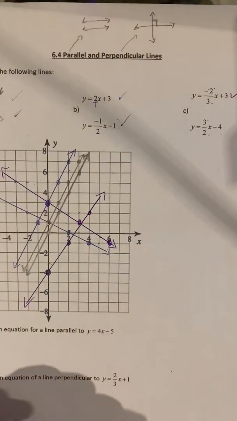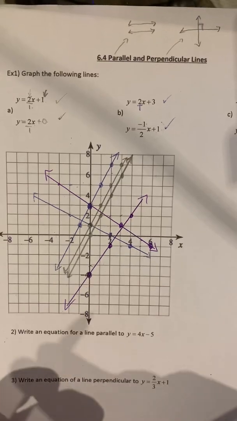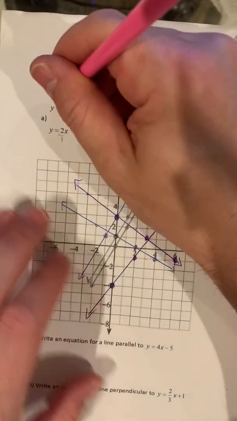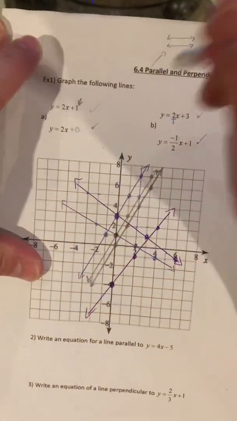Okay, so the reason why I graphed these 6 lines is I want to see some sort of pattern here. Okay, I'm just going to erase these ones.